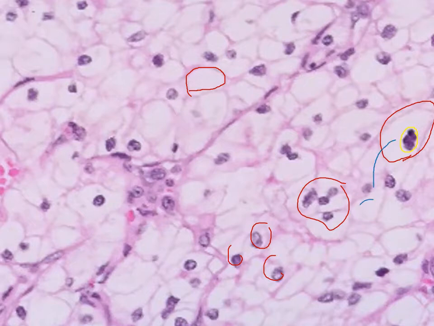It does not have any structures or tissue or granules or anything within it. It's just clear, whitish in color. This is the feature that makes it a clear cell renal cell carcinoma.